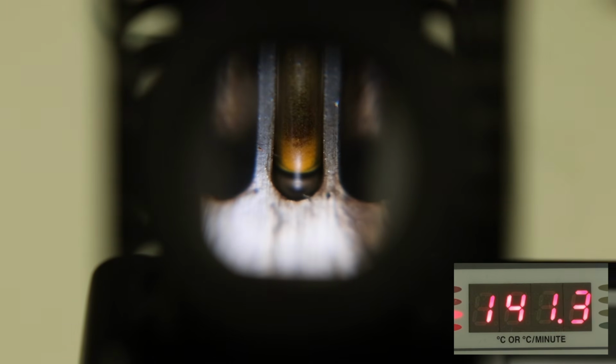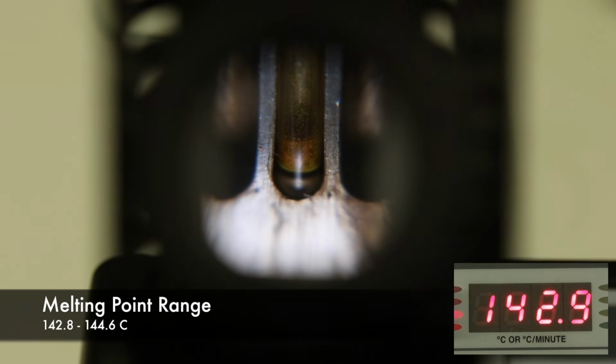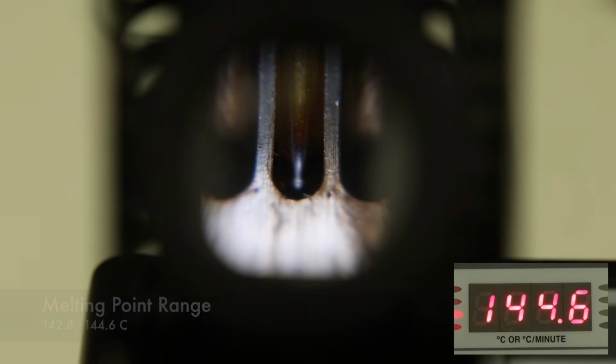I started to raise the temperature slowly, and the solid looked like it was shrinking slightly, but I didn't see any liquid forming until about 142.8 degrees Celsius, and it looks like it finished completely melting around 144.6 degrees Celsius. So that'll be the melting point range.